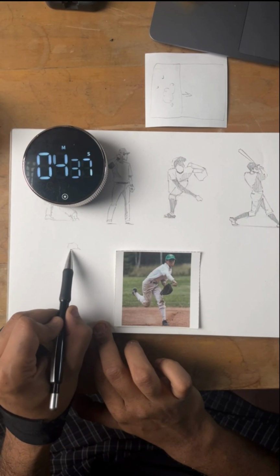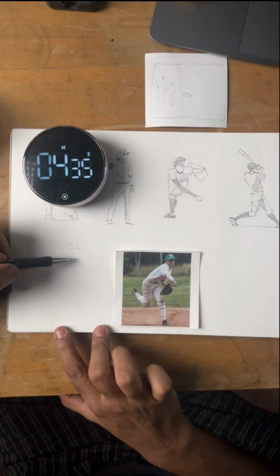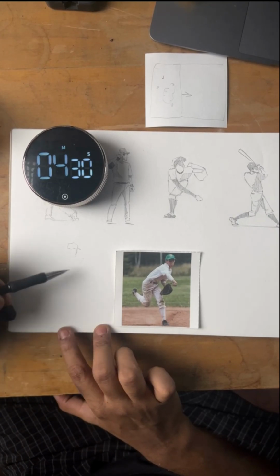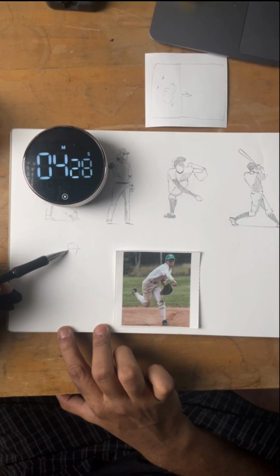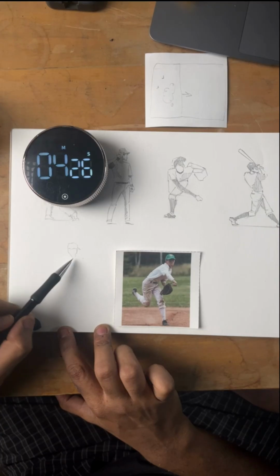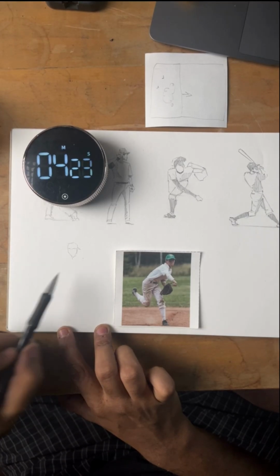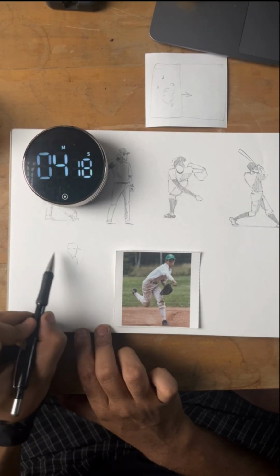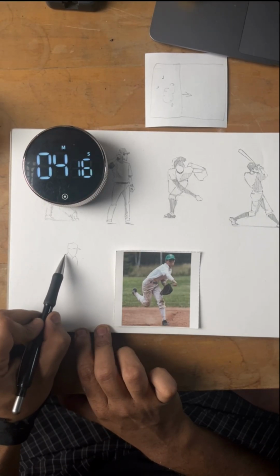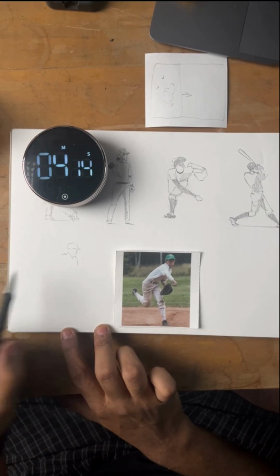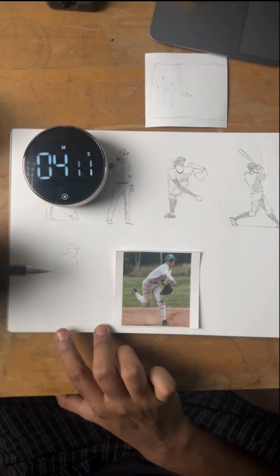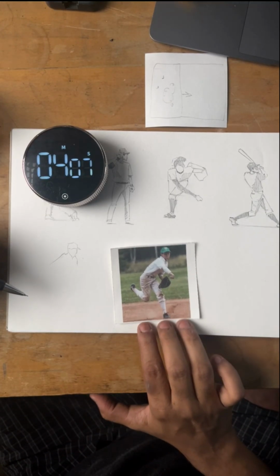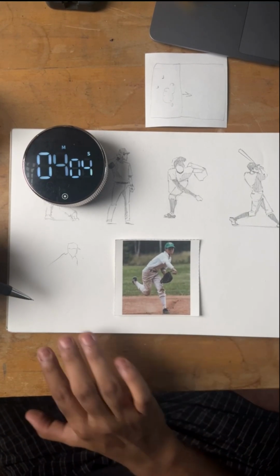As always, I'm starting with the head, the cap. I like drawing caps from several angles as well. Again, bigger shapes, not focusing on what's happening in the details part. You guys are able to see the reference image as well, right? Perfect.